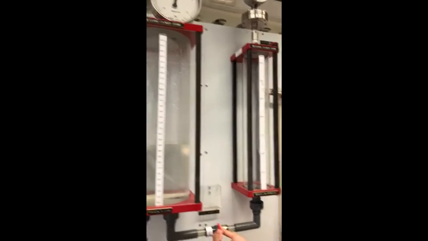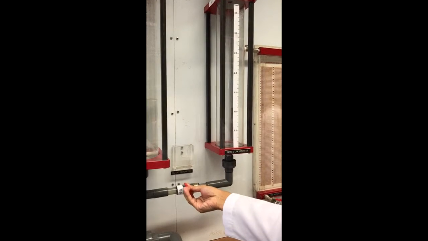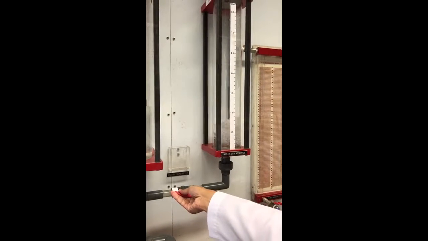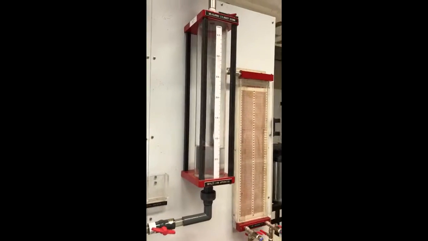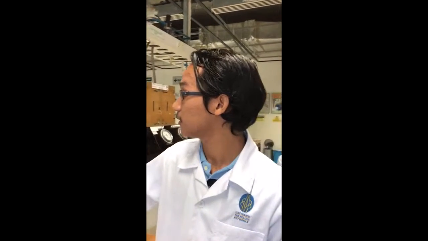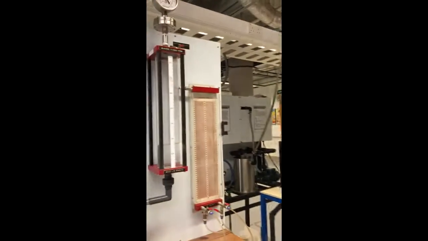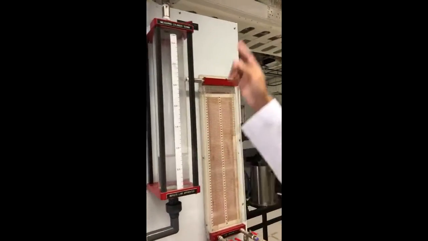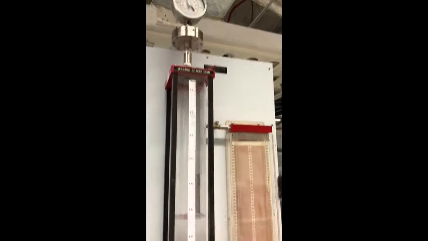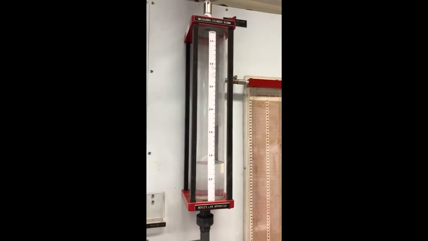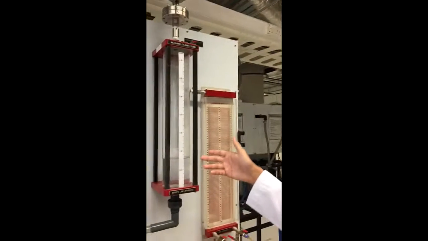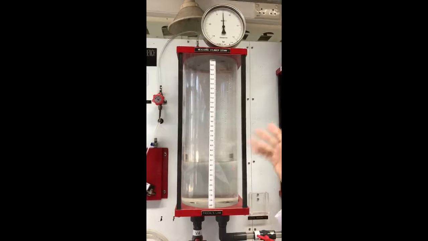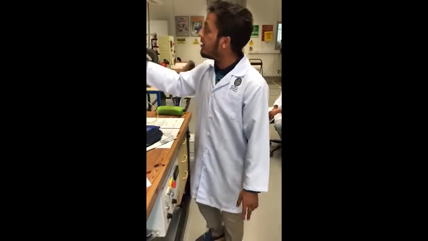Once we have recorded both, we will open V6 and let the water flow to the next apparatus. Once the water stops flowing, we will once again record the volume and the pressure for this experiment. We have recorded the volume and the pressure here, and then we will also record the volume and pressure here. Firdaus has explained what we do with the tank and the pressure gauge.